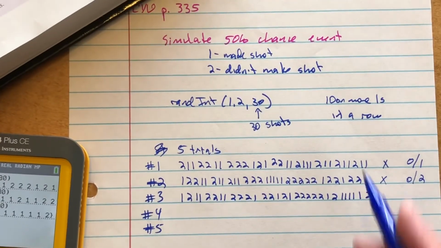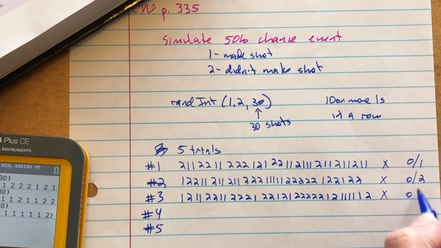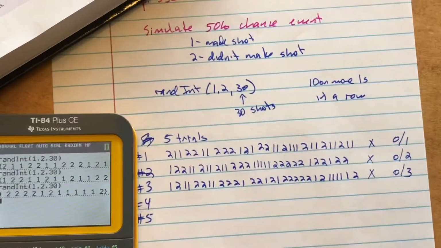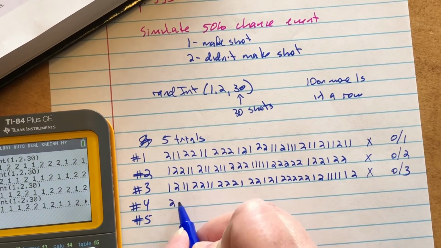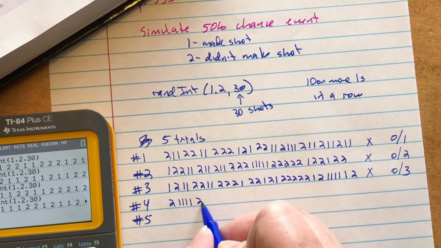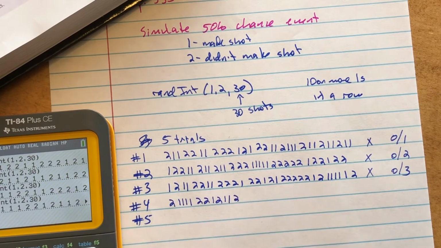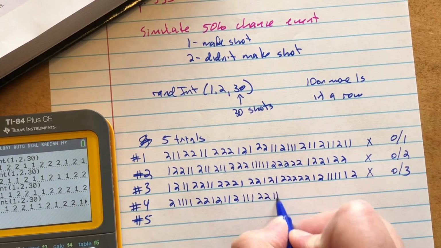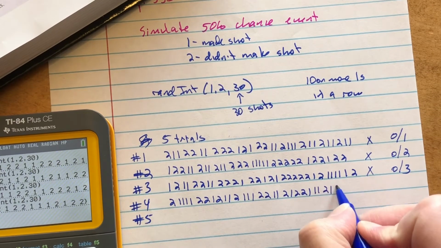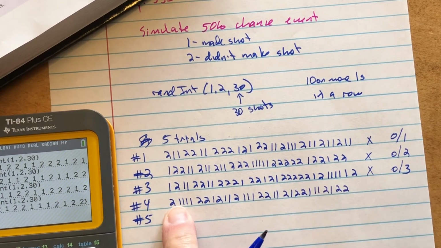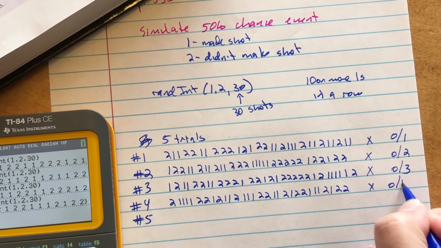I'm not getting 10 or more ones in a row, so now I'm 0 out of 3. Let's do 2 more trials. That's just 4. Again, I got 4 in a row. It's not 10 though, so 0 out of 4.